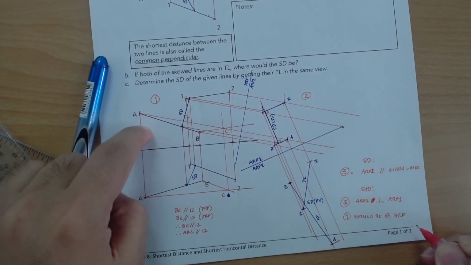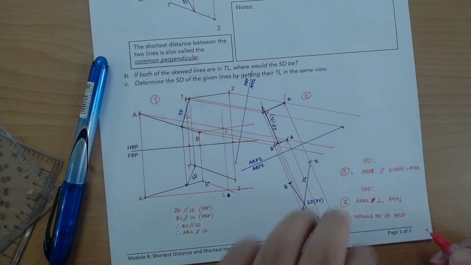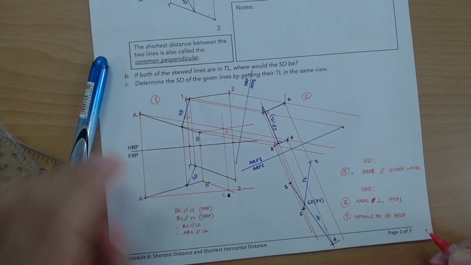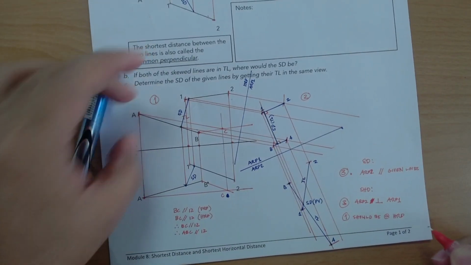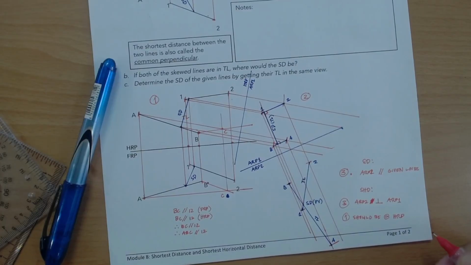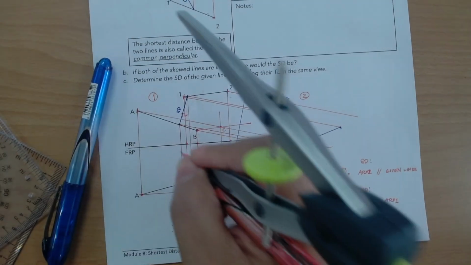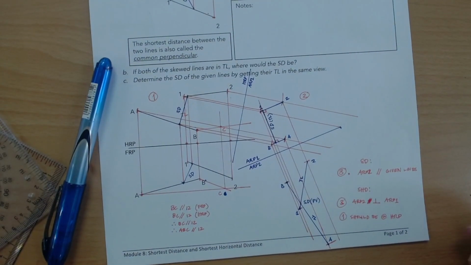Required na dito yung step 1 mo. Hindi mag-work yung method na to, itong SHD, if your step 1 is not at HRP. It's because of the fact that you want it to be horizontal. So, kaya nagsisimula ka sa HRP, sa horizontal reference plane. You want it to be horizontal.